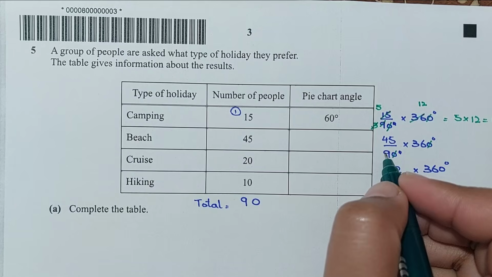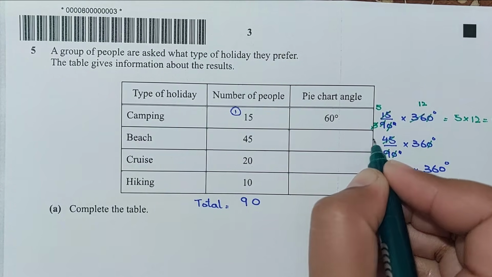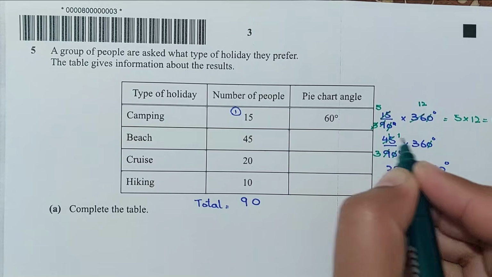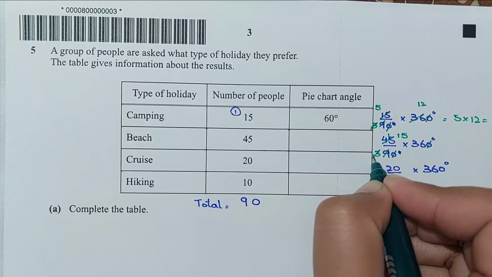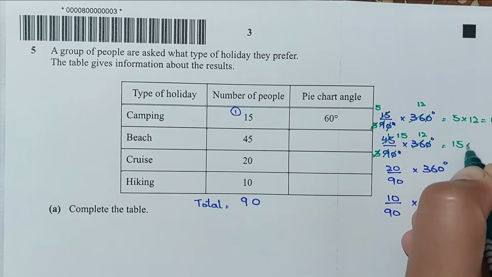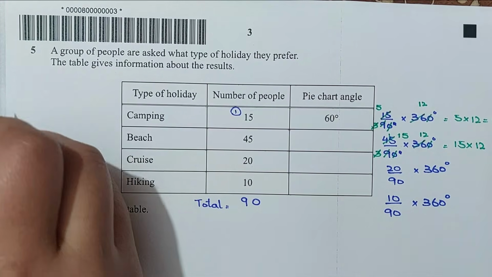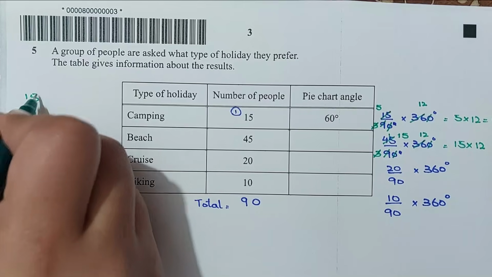Yes, it's correct. Zeros cancel with these zeros. Again, it is cancelled with 3 times table. 3 times 3 is 9. 3 times 1 is 3. 3 times 5 is 15. 3 times 1 is 3. 3 times 2 would be 6. So 15 times 12. You will get that angle. Okay, if I can do this part over here, what is 15 times 12?